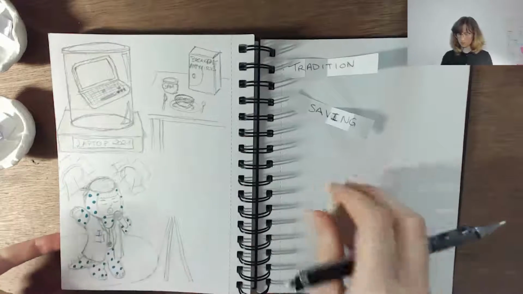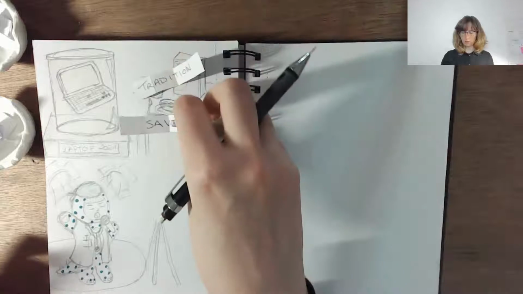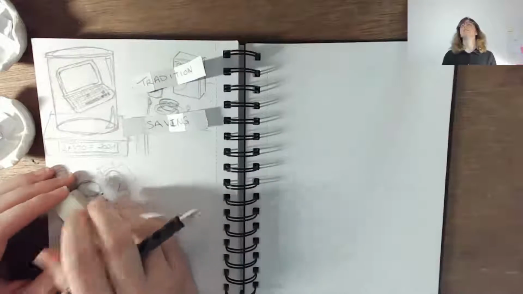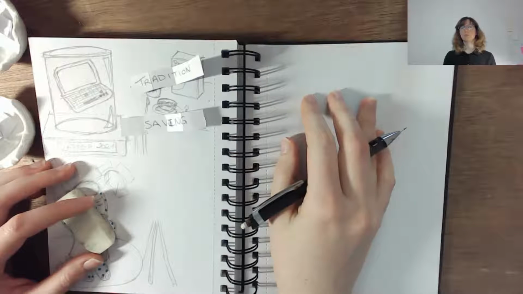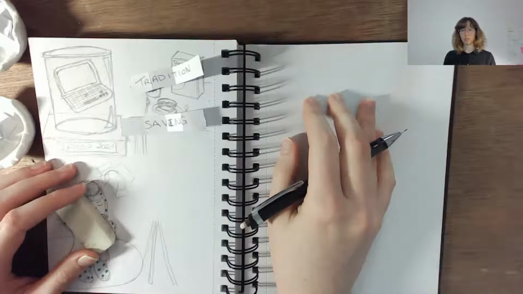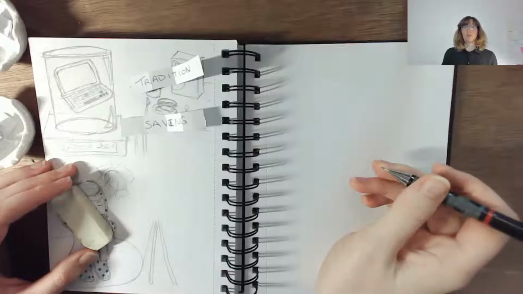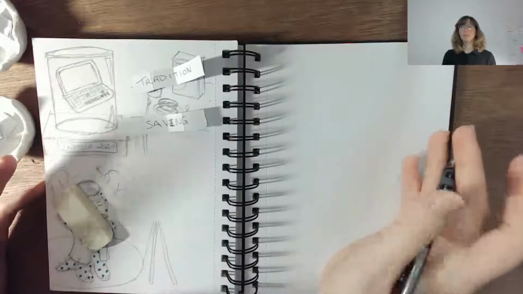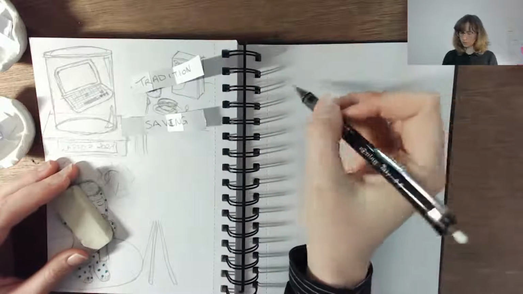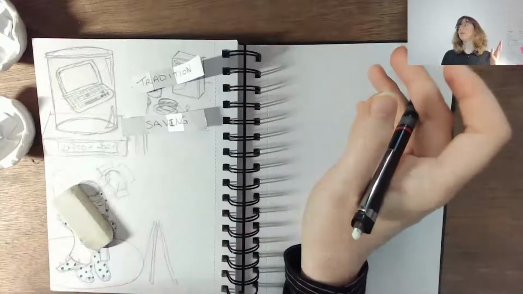And I'm gonna start on the other page. Let's put these things here. Tradition and savings. So I have a piggy bank, but then I have tradition. So tradition, a traditional thing is the black bull image.